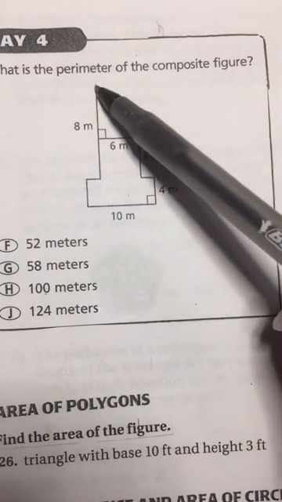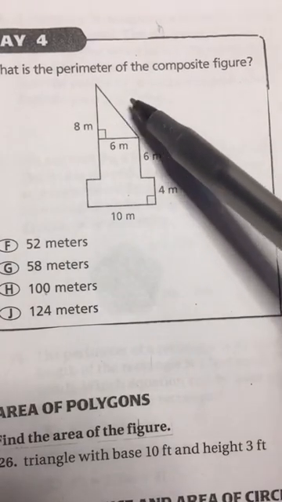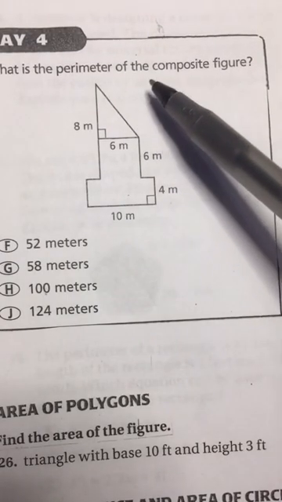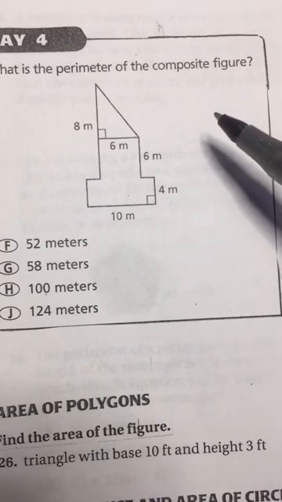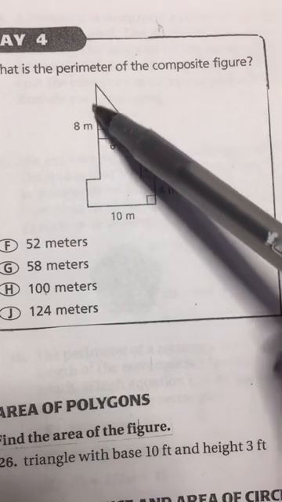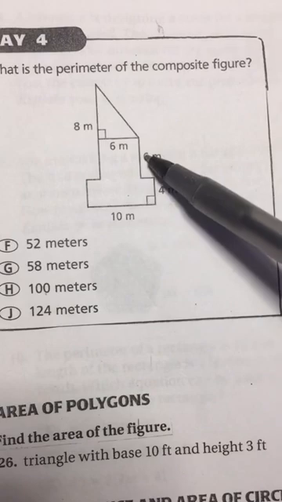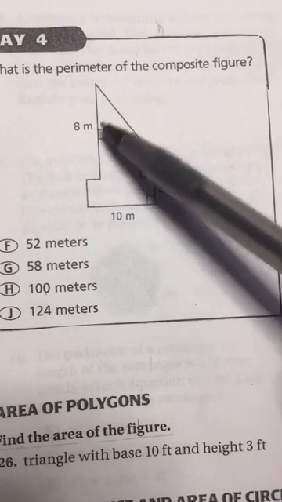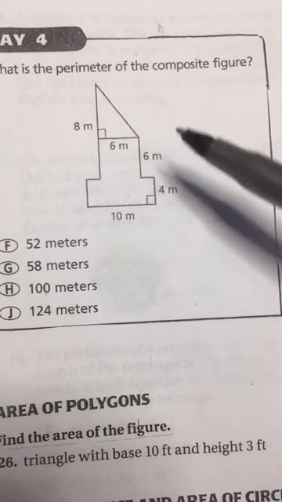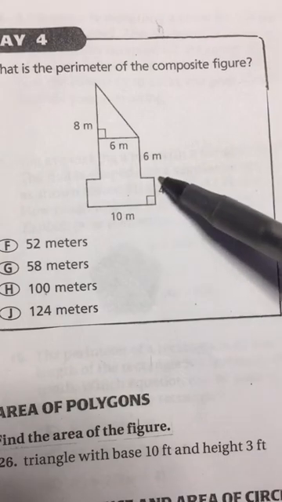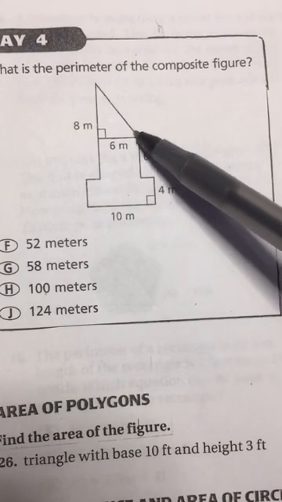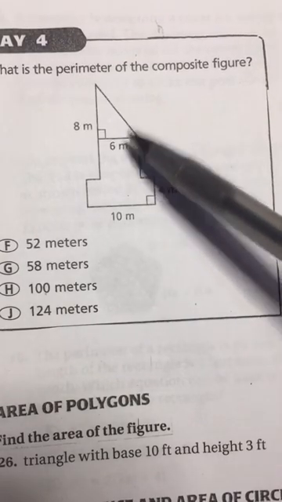So let's go back to our figure. So we learned that this side is 10 meters by using the Pythagorean Theorem. This is 8 meters. This is 6 meters, so that means that this is 6. So we have 8, 6, 2, 4 meters, 10 meters, 4 meters, 2 meters, 6 meters, and we just found out that this was 10 meters.